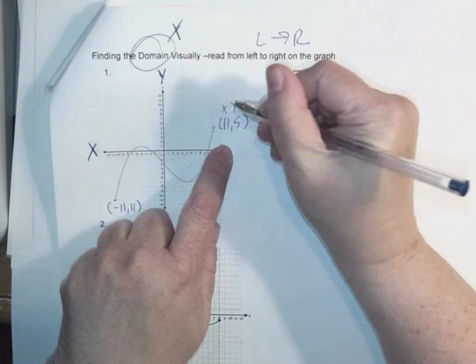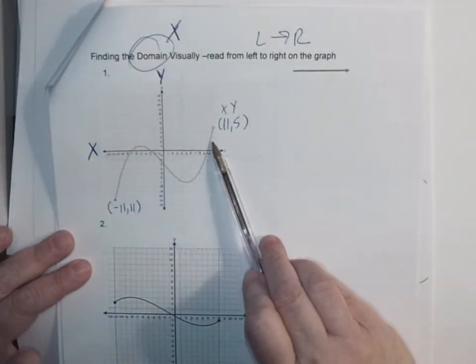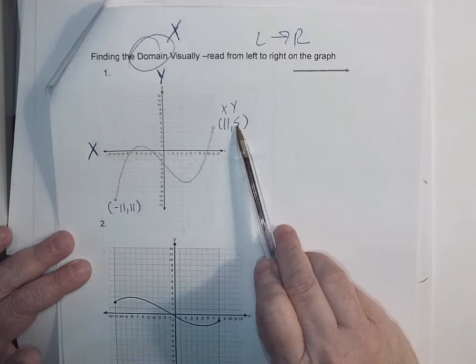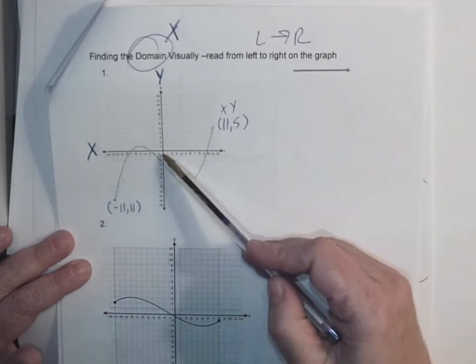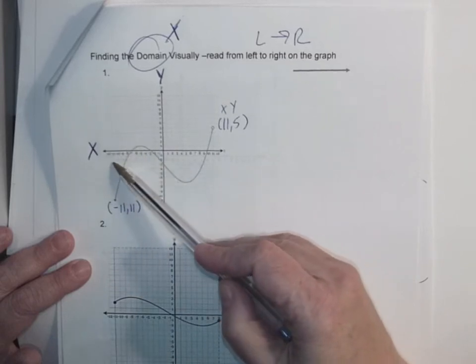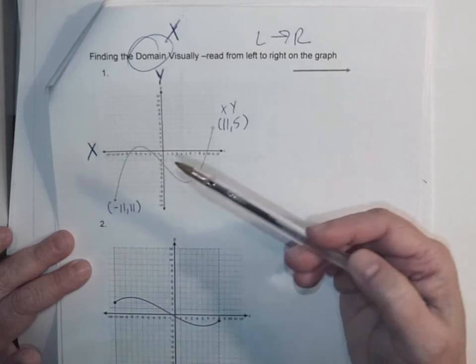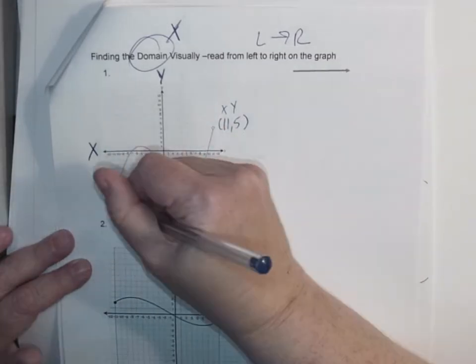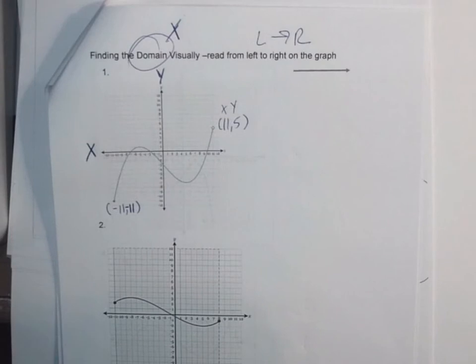So this is an X and a Y value, right? This is my X, comes over 11 spaces, and I go up 5, and that's how I got 11 and 5 there. And this particular one, I'm going over here to -11, and I come down, and the Y is also, ooh, should be a -11. See, there I go, made an error. -11, -11.